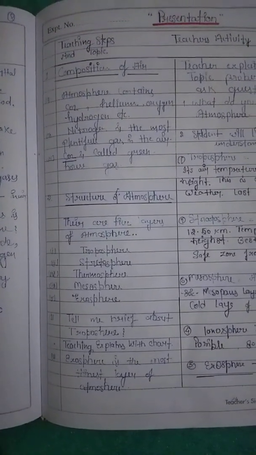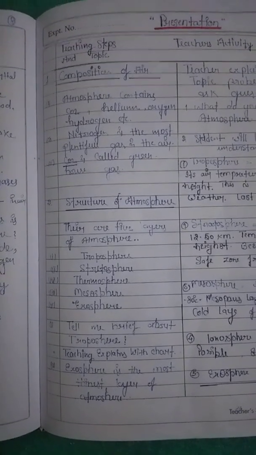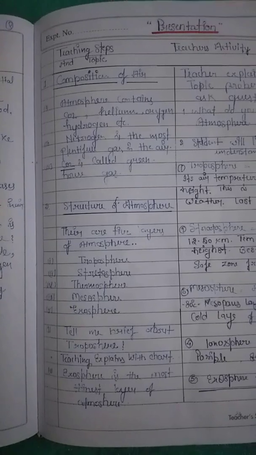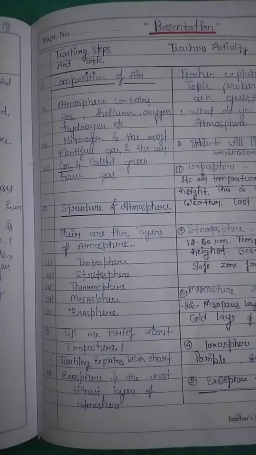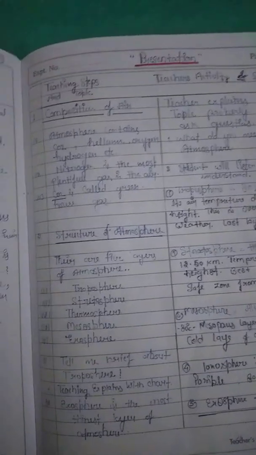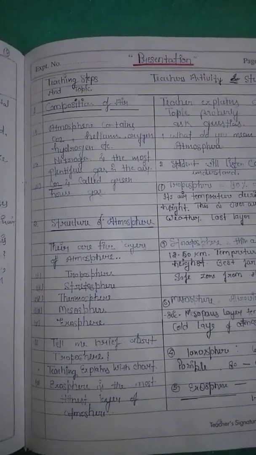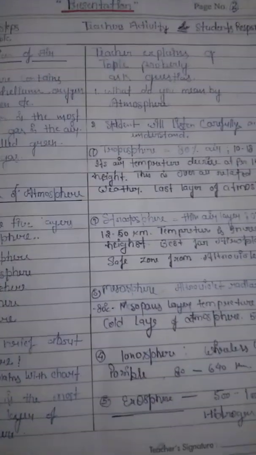Atmosphere contains carbon dioxide, helium, oxygen, hydrogen, etc. Nitrogen is the most plentiful gas in the air. Carbon dioxide is called a greenhouse gas. You should mention these important points in your teaching steps, so the students can understand clearly.